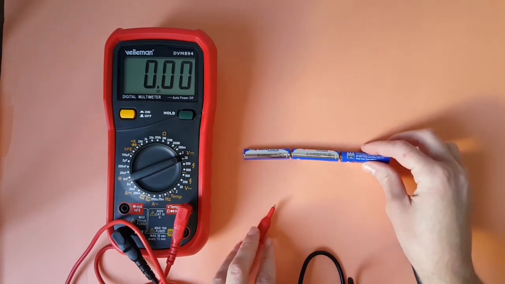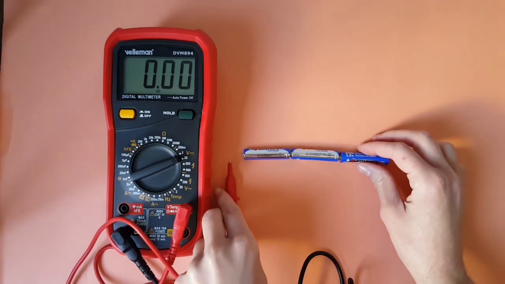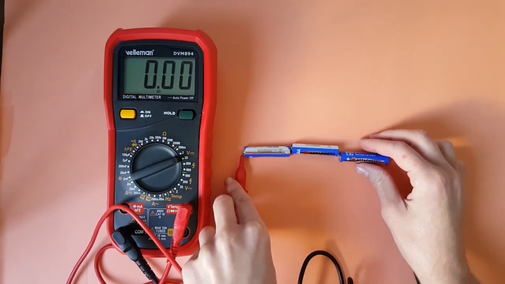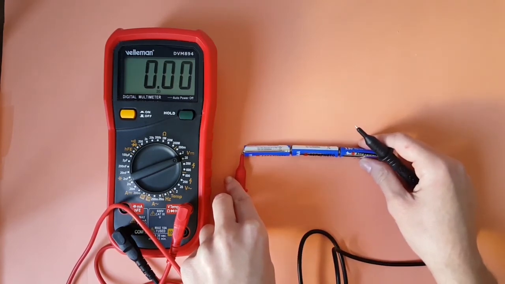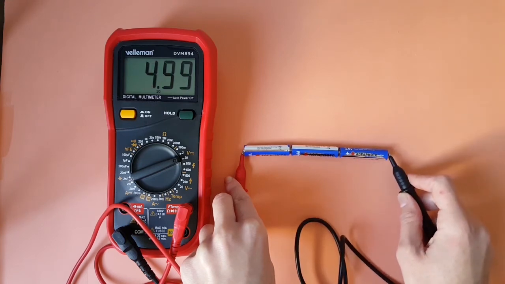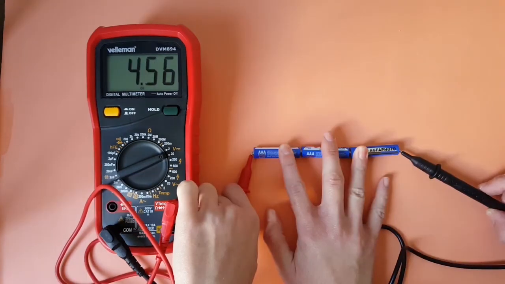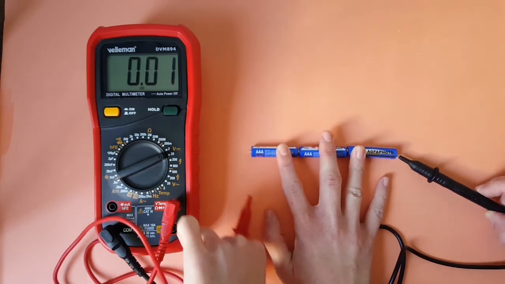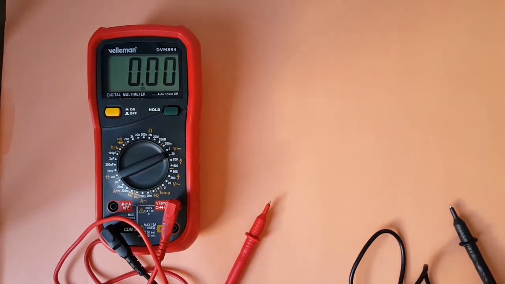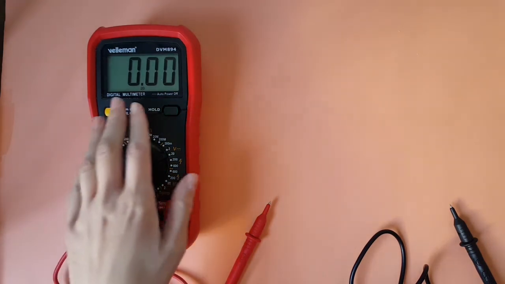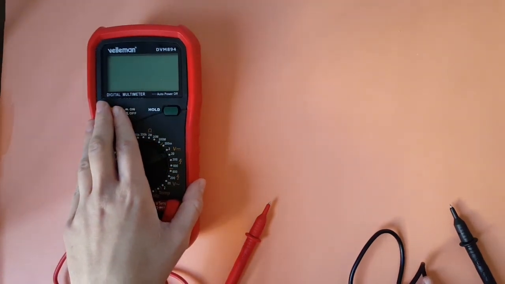So let's connect it in series with the other cells. And there you go. When we have 3 AAA cells connected to each other, we'll have 4.5 volts. Okay, now that's it about batteries and how to measure their voltage.